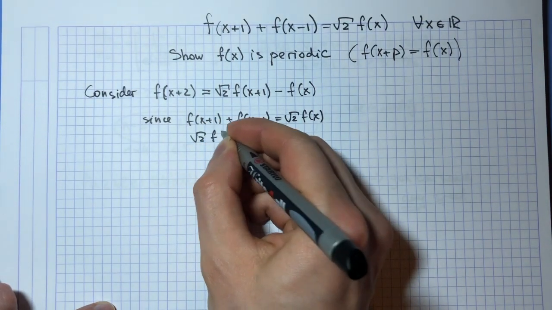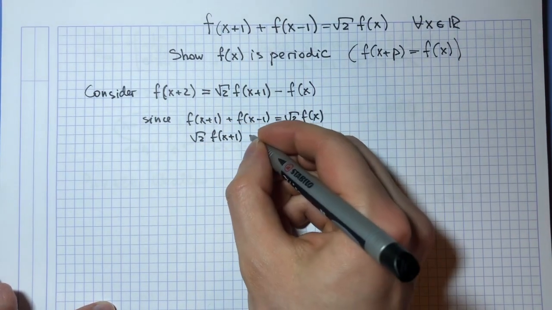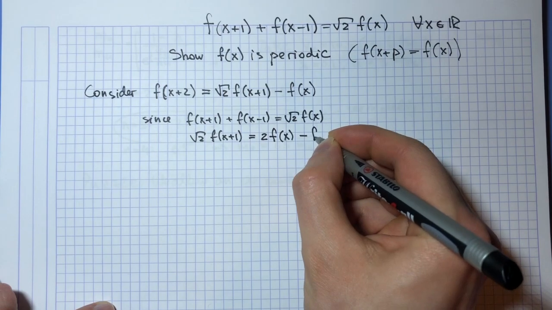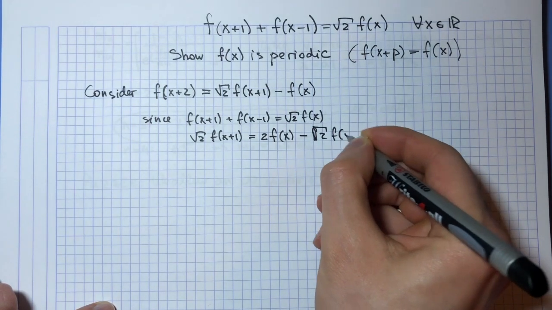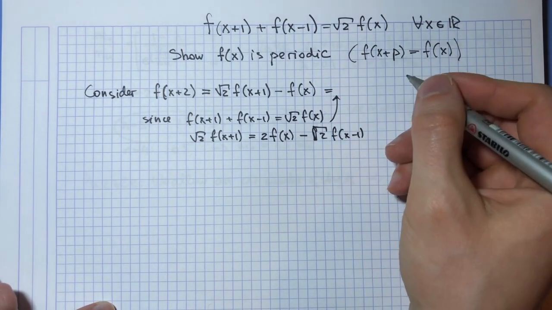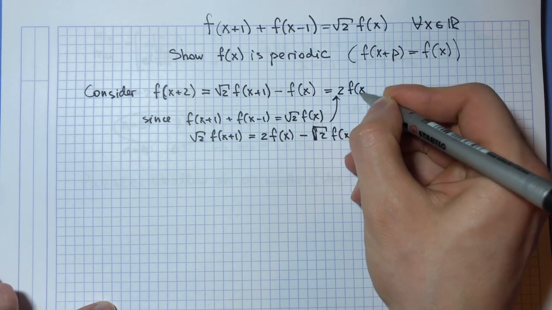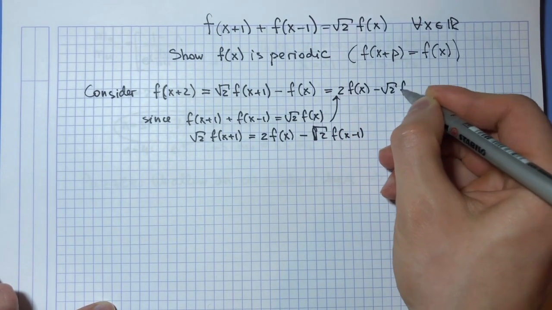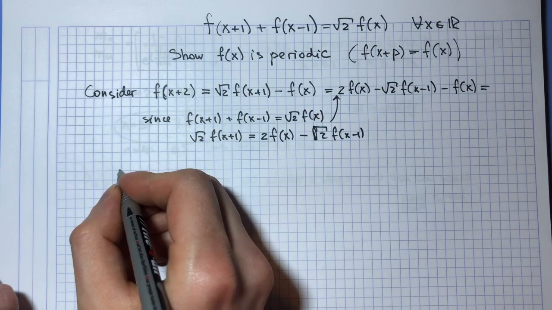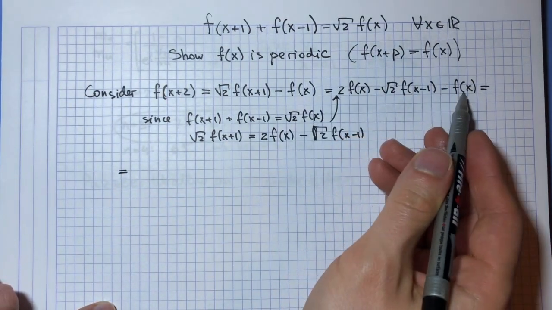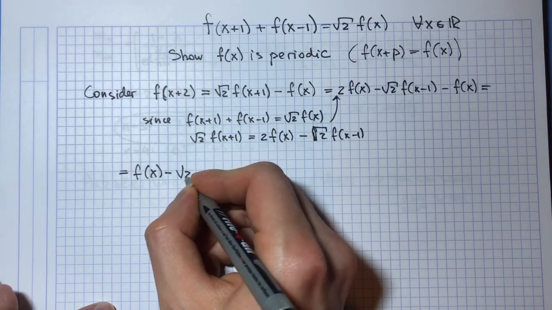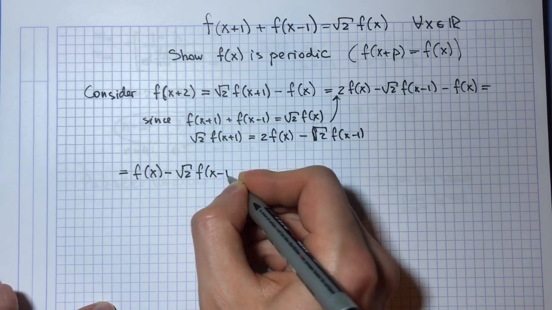Root 2 f of x plus 1 is going to be equal to 2 f of x minus root 2 f of x minus 1. So if we substitute it here, we will get 2 f of x minus root 2 f of x minus 1 minus f of x, which is going to be, combining f of x terms together, just f of x minus root 2 f of x minus 1.